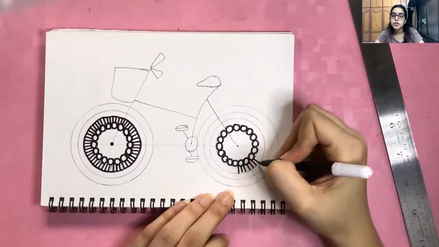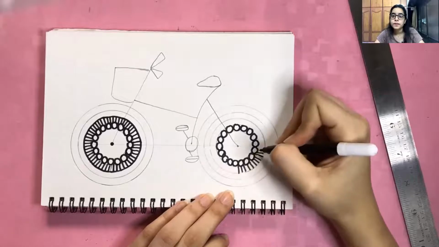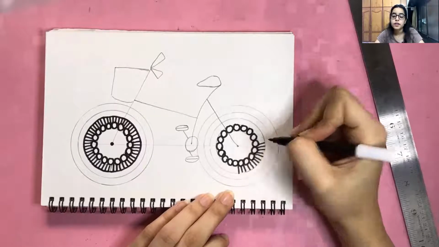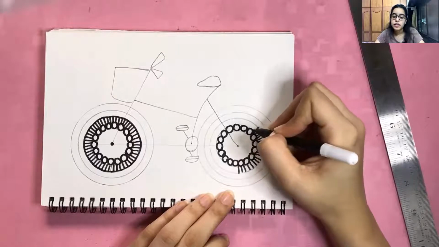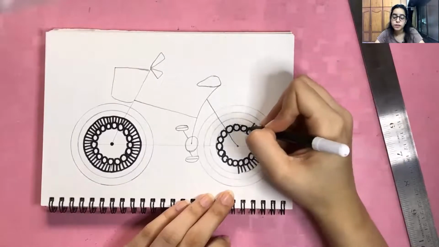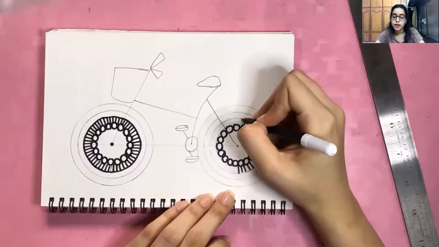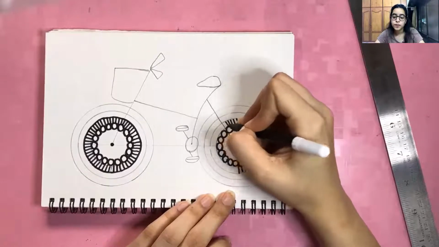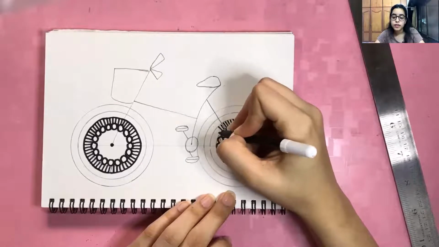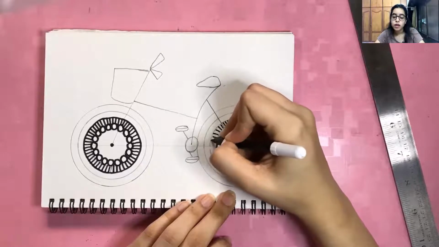Giving these lines on the other wheel as well. All right, there we go. So exactly the similar thing on the other wheel as well.